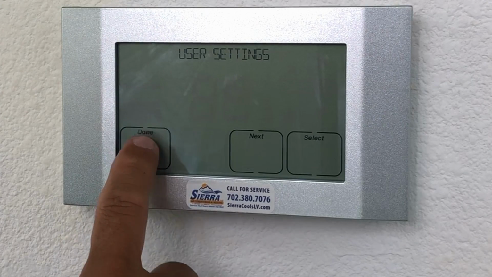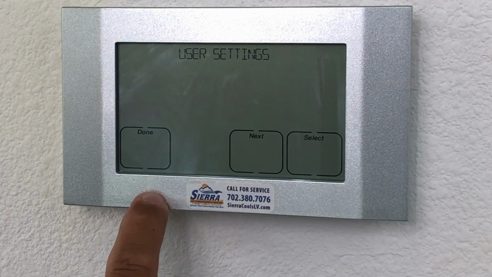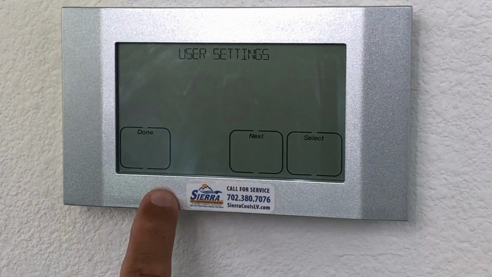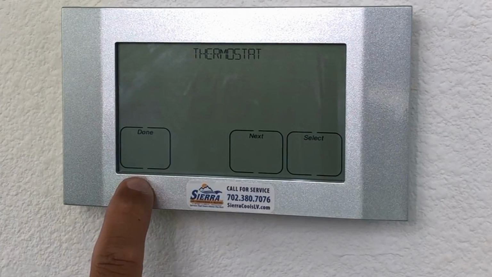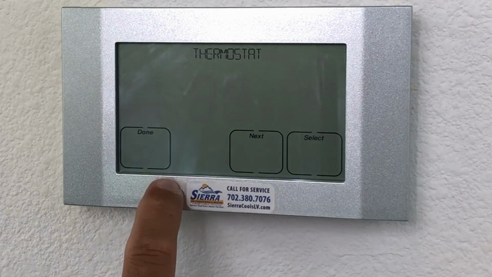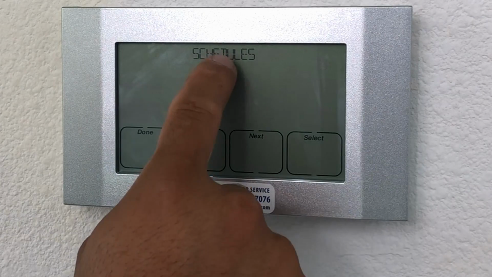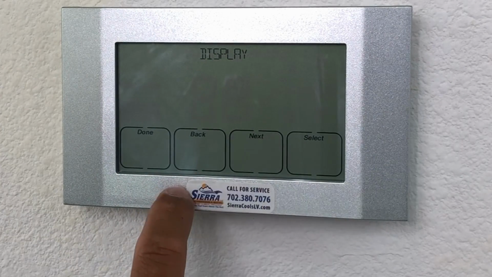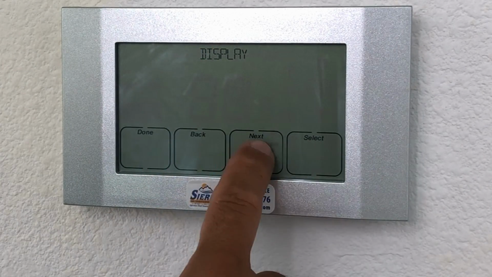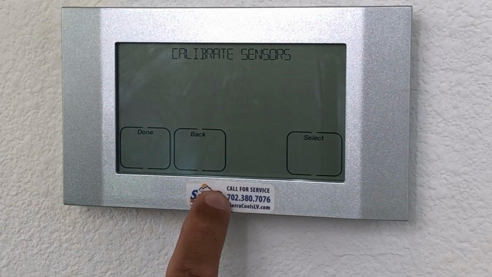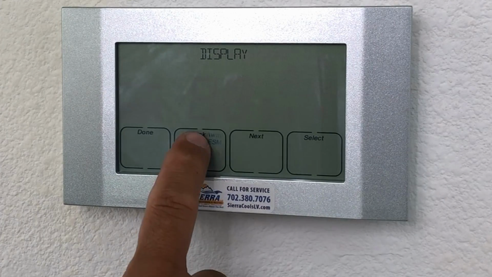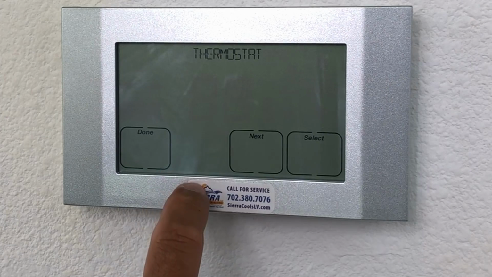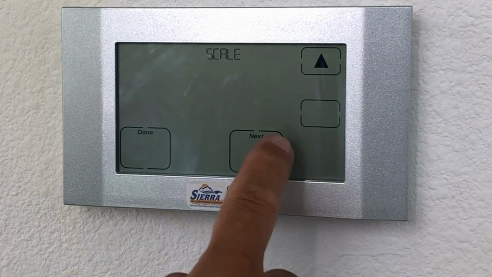On the main menu, you can select it. It'll bring you to your user settings. You can either select to change things on your thermostat, change settings on your schedule, on the display, and calibrate any sensors. You can simply go back on each one of those and select.